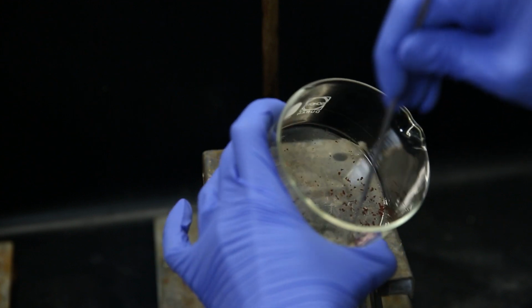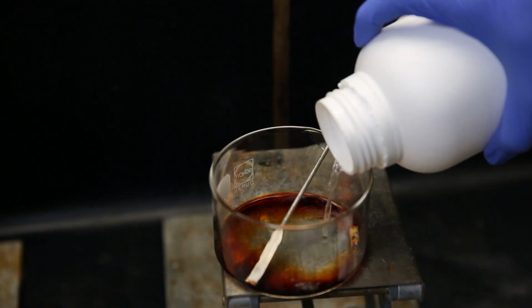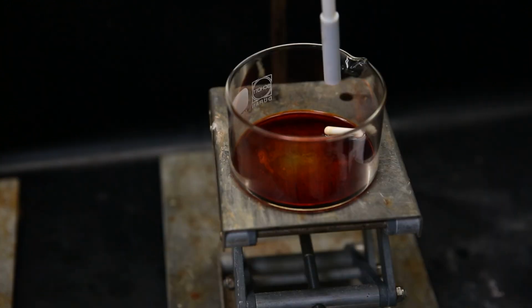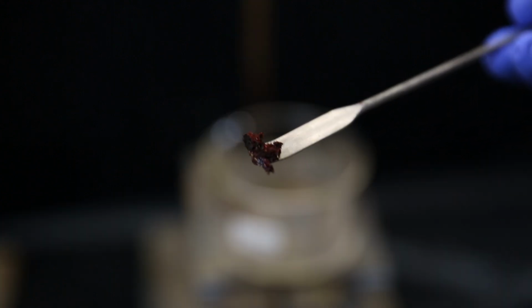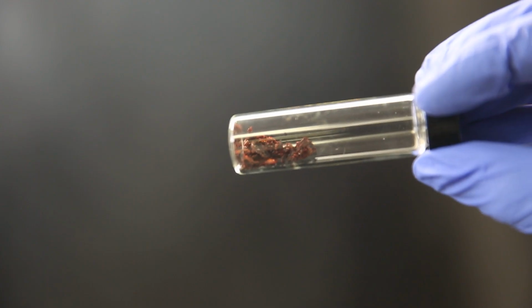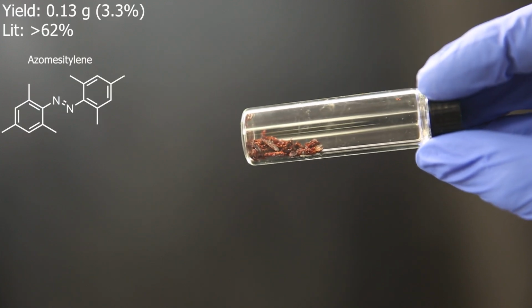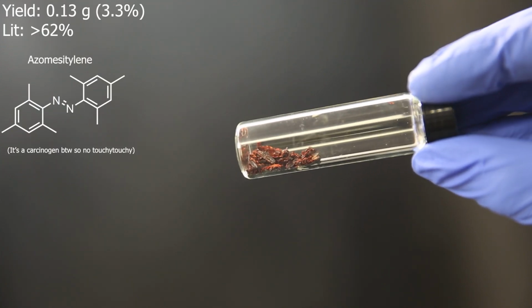Now to get it all together and off the stir bar, I dissolve it again in some DCM, and we can clearly see its blood red color. I leave it to evaporate in the air, and when I come back, it is all collected on the side and formed some crystals. The yield turned out to be 0.13 grams, which is a sad 3%. But at least there is something.